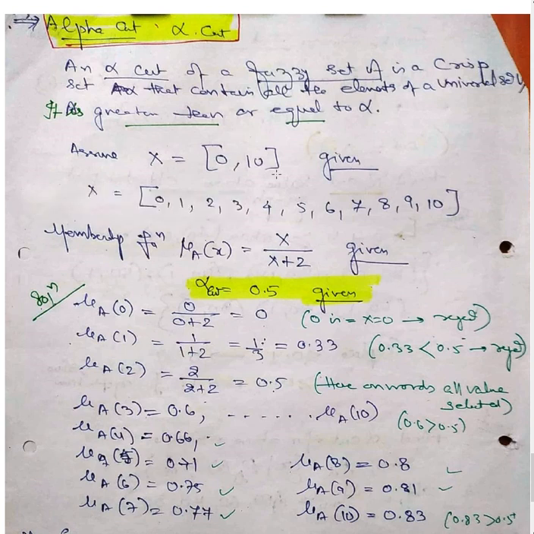So here x is equal to 0 to 10 given. From here we are finding the number of elements, because this is coming under the class of fuzzy sets. So we have elements 0 to 10, and the membership value mu of x is given as x by x plus 2. Now the question is telling us to find the alpha cut with respect to 0.5.